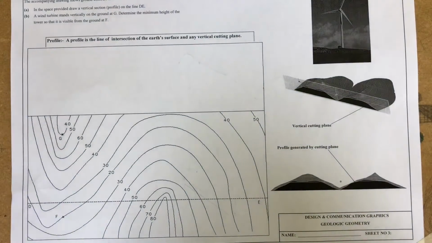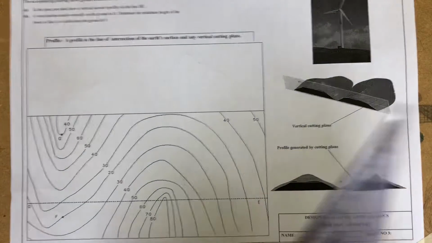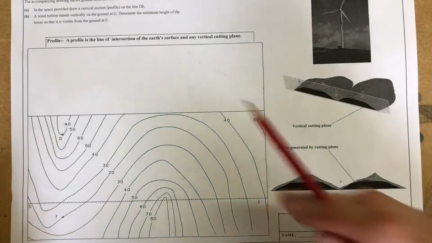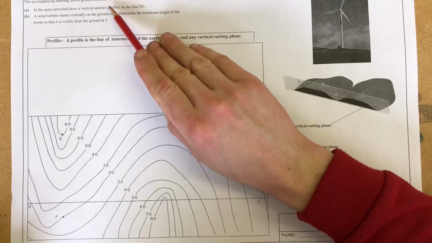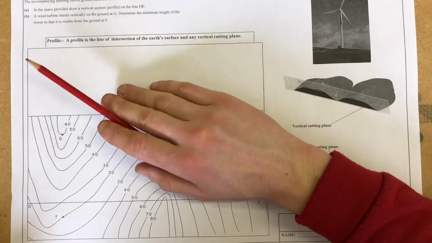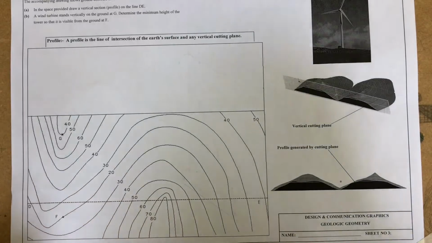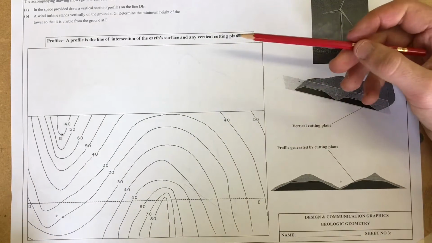Right. Sheet number 3, geological geometry, okay? So we're back on profiles again here. So it's the exact same. The company drawn shows the ground contours at 10-meter vertical intervals on a map. In the space provided, draw a vertical section profile on line DE. So here we've got our line DE. So again, it's the exact same as the last question, okay?